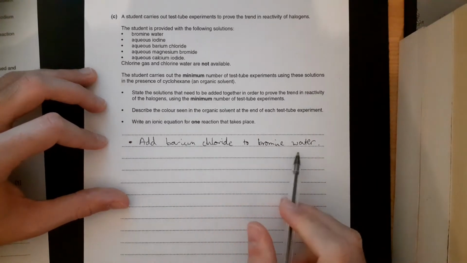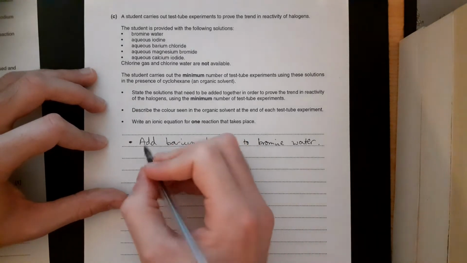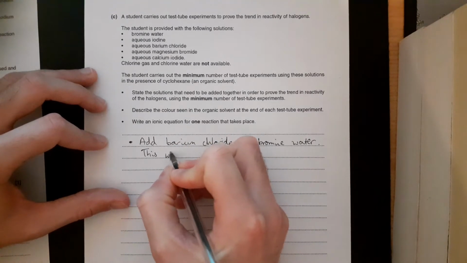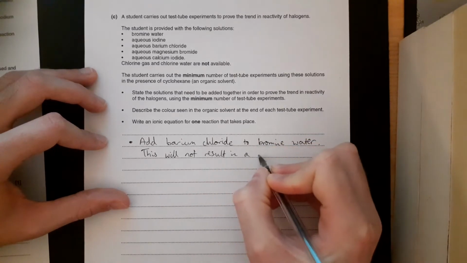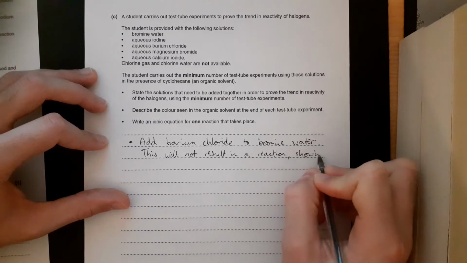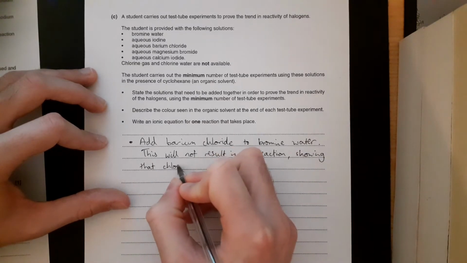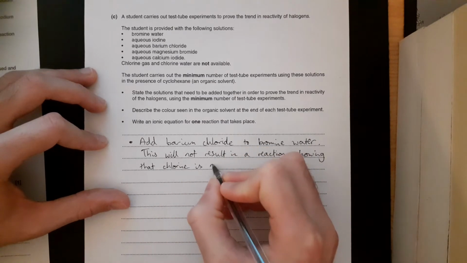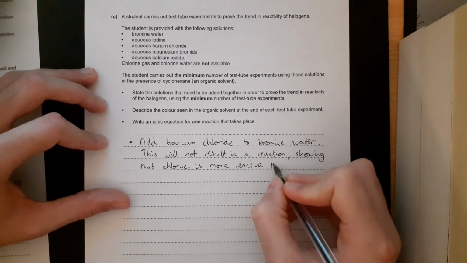Now, what's going to happen here is the bromine is not going to be able to displace the chlorine. So this will not result in a reaction, showing that chlorine is more reactive than bromine, because the bromine is not going to be able to displace the chlorine.